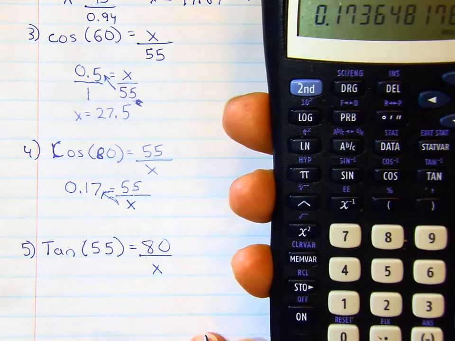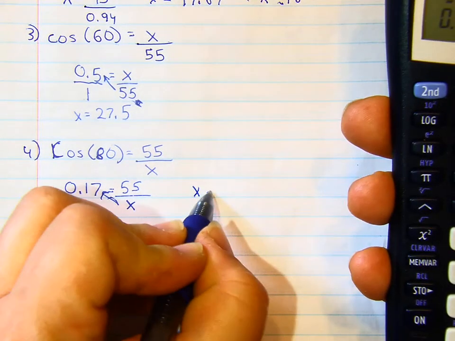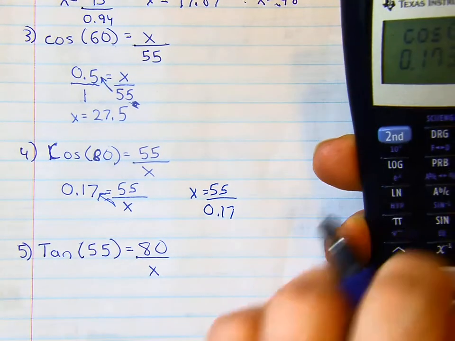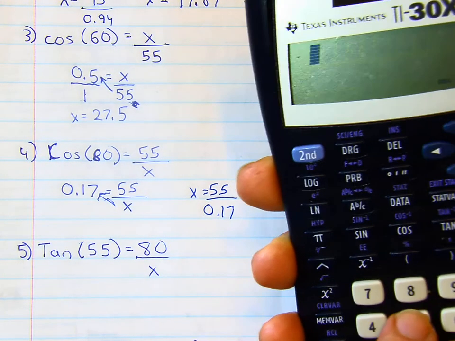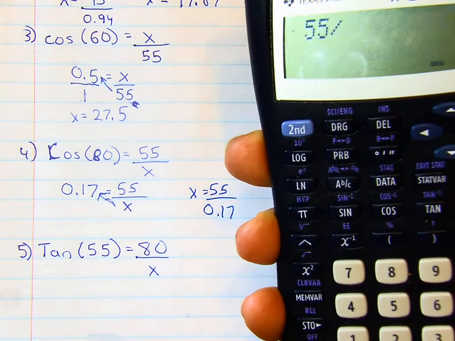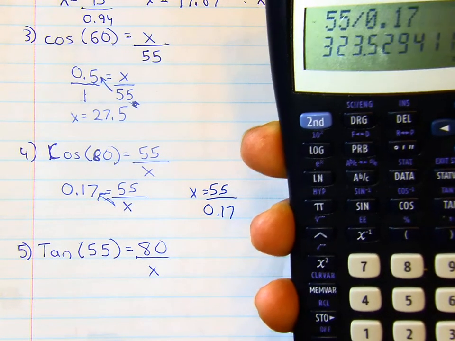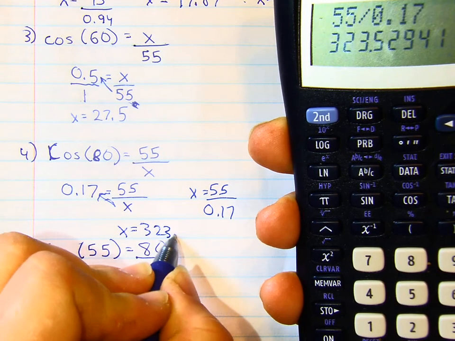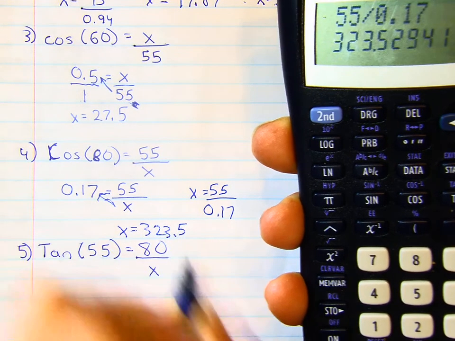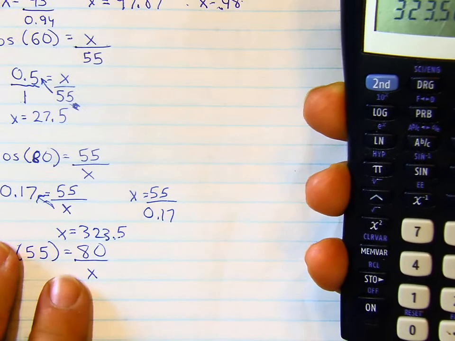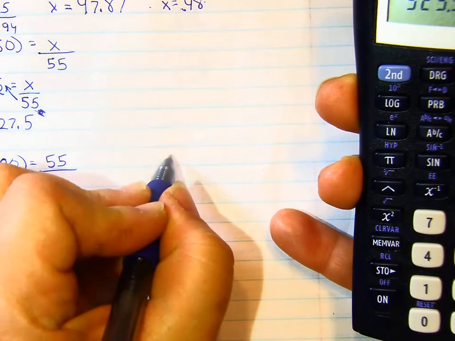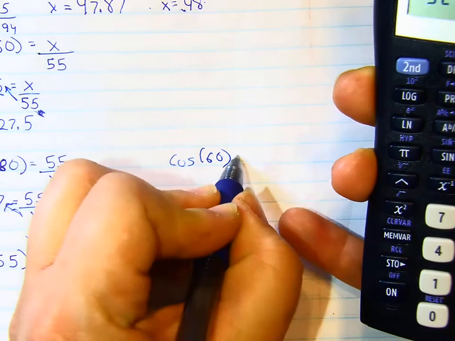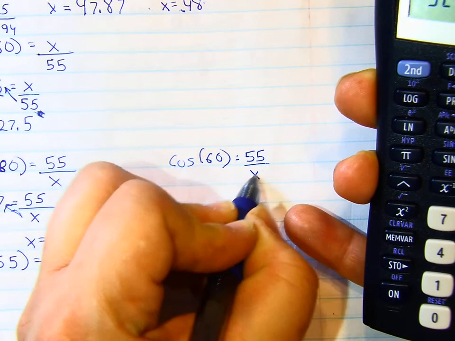All I'm going to do is flip these. So x equals 55 over 0.17. So 55 divided by 0.17. Okay. And just in case you had done cosine 60, I will go ahead and do that one just so you can see it in case you had already started that one.